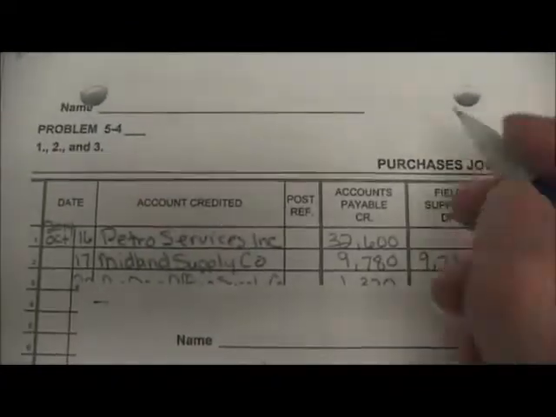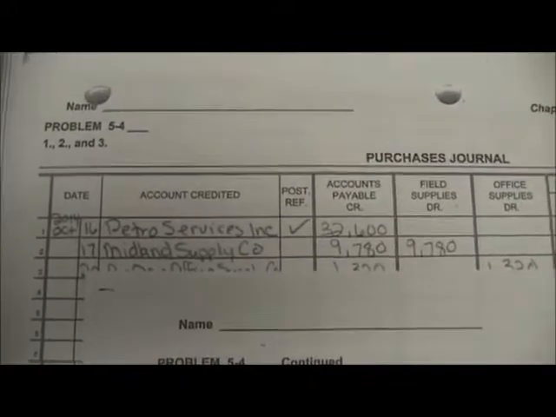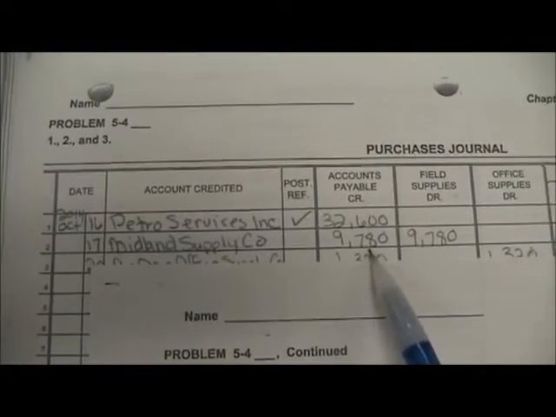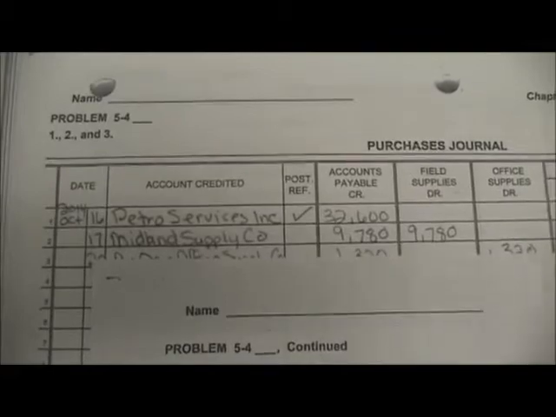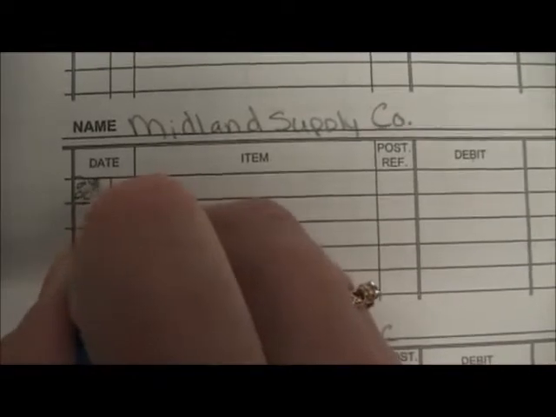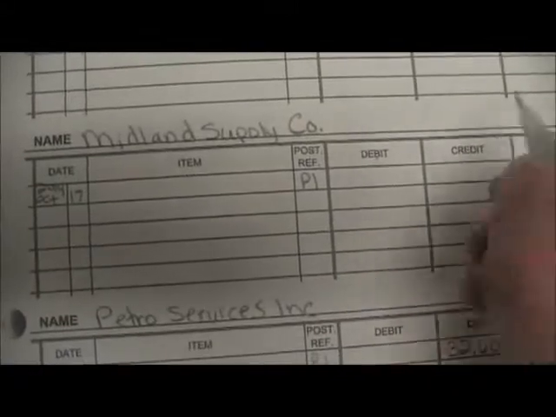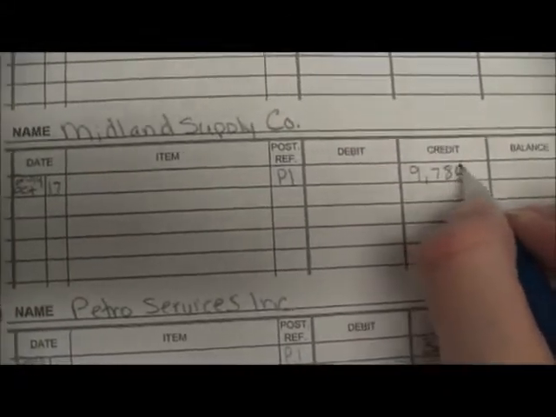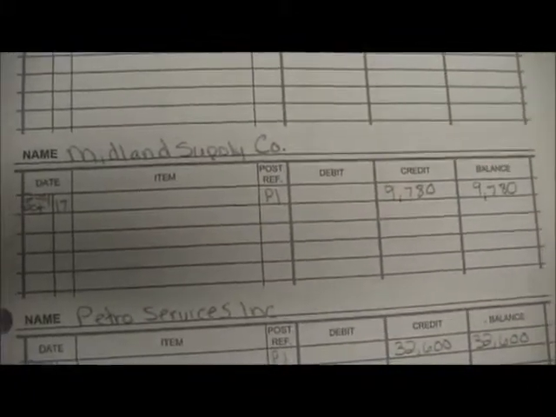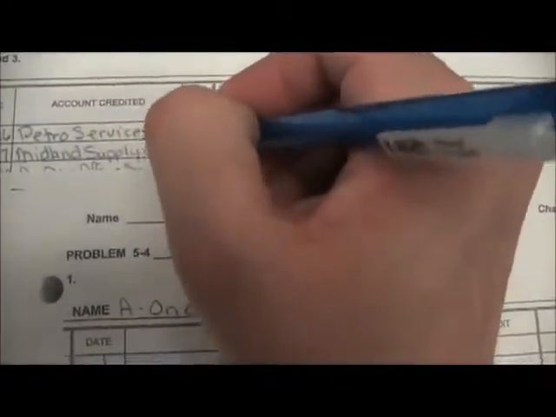Back in our journal, again, we have no account numbers, so we're just going to check mark to show that we've done it. The next one is Midland Supply Company, which has an accounts payable credit of $9,780. So Midland Supply Company, October 17th, 2014. P1 for purchases 1. Had a credit of $9,780. So therefore the balance is $9,780. Okay, back in your journal, we're going to put in a check mark.